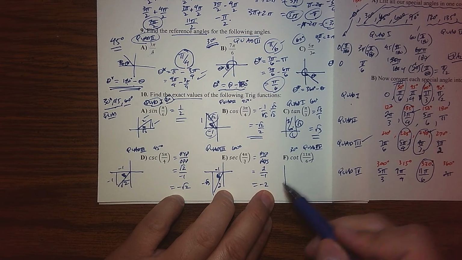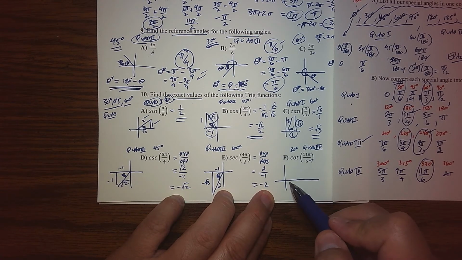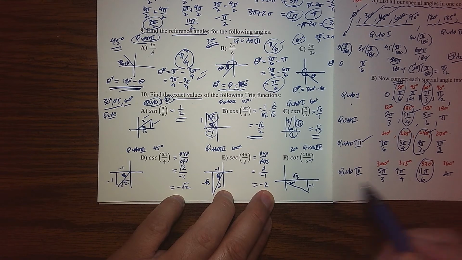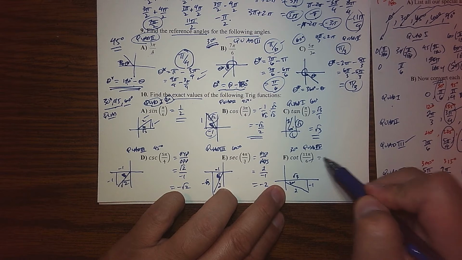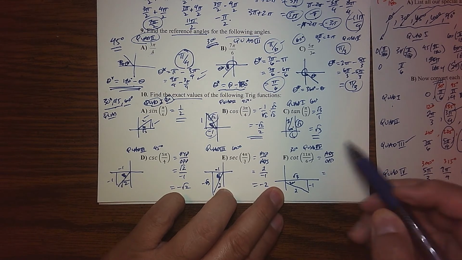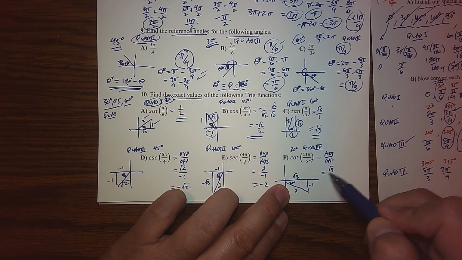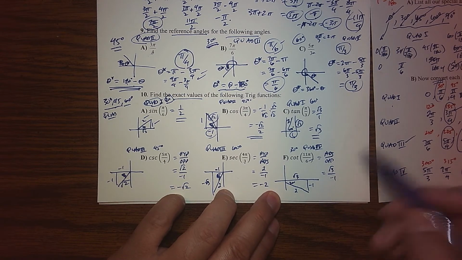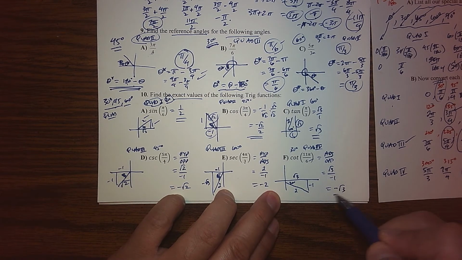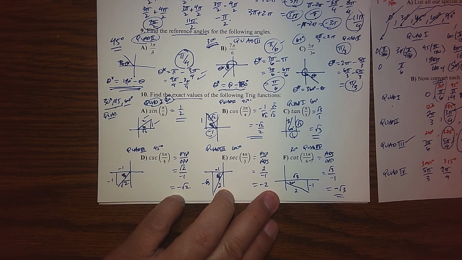So what does my picture look like? Well, we have a 30-degree reference, or basically pi over 6 reference. That would be the square root of 3. That would be negative 1. And that would be 2. So my cotangent, by definition, is my adjacent over my opposite. In this picture, my adjacent is the square root of 3. My opposite is negative 1, giving us a value of negative square root of 3 for that picture.